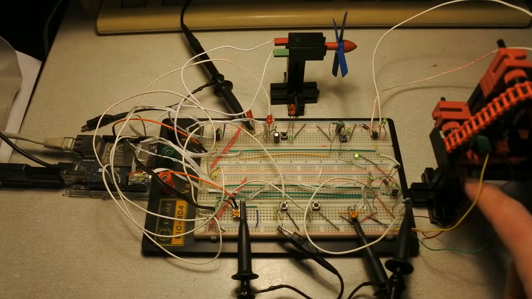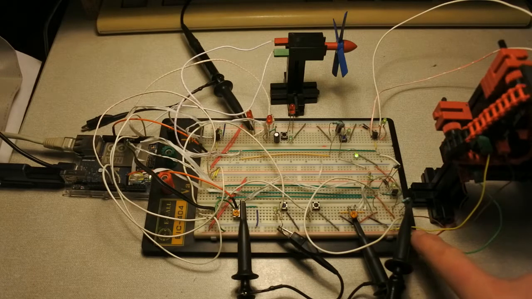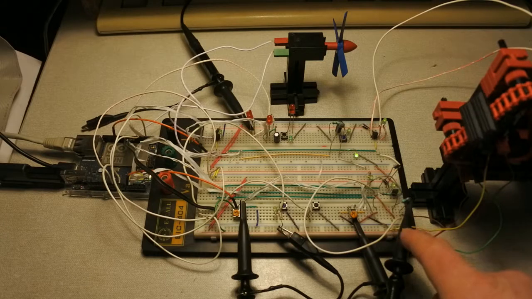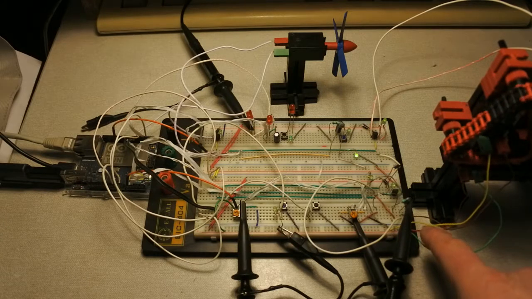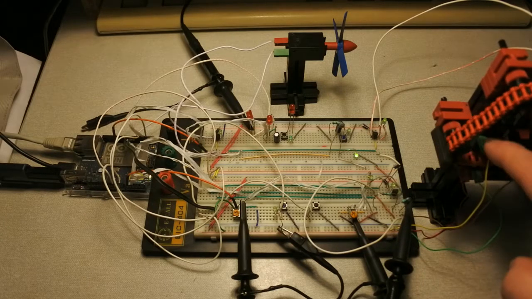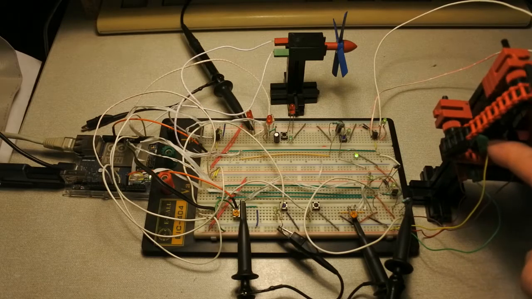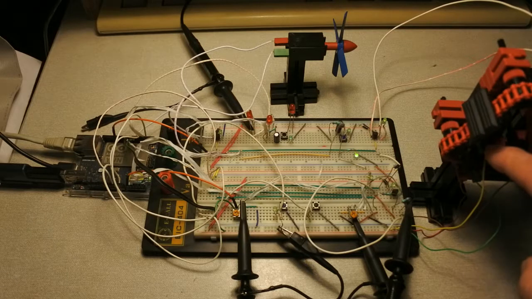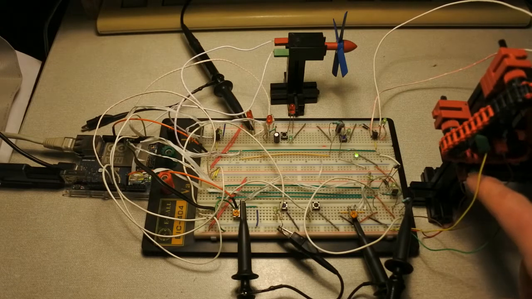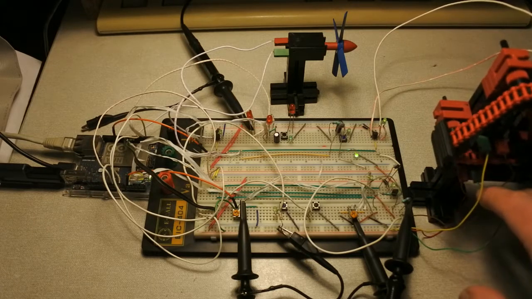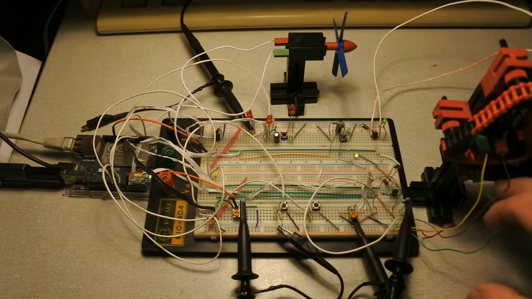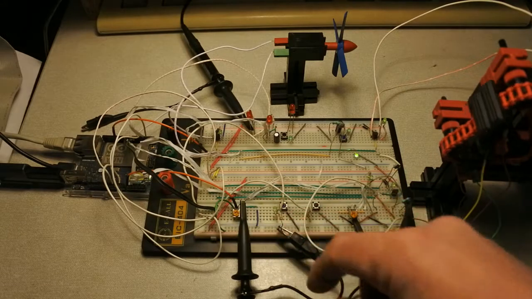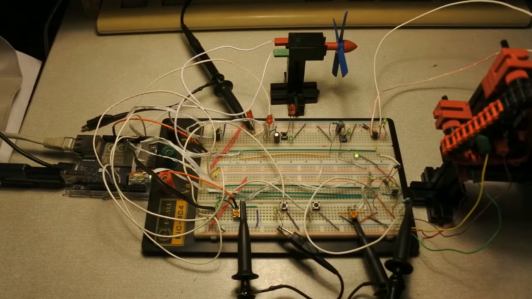And there is a bit of a problem here, because 5 volts coming straight from here is not enough to really light the lamp. It just gives a glow, which is not enough for the phototransistor to make it switch and give a signal to the Yun, to the Arduino.